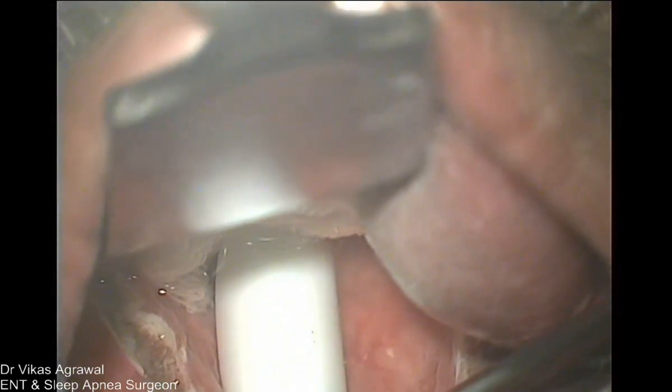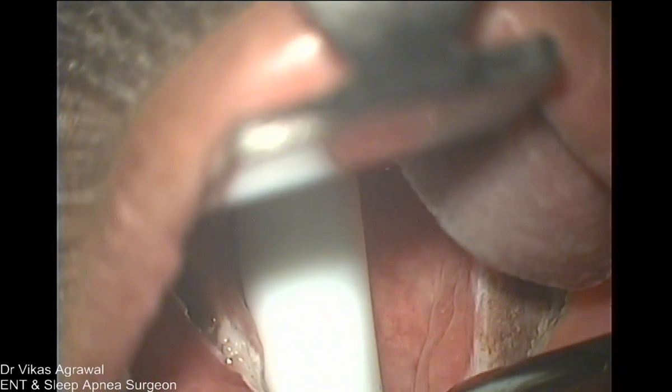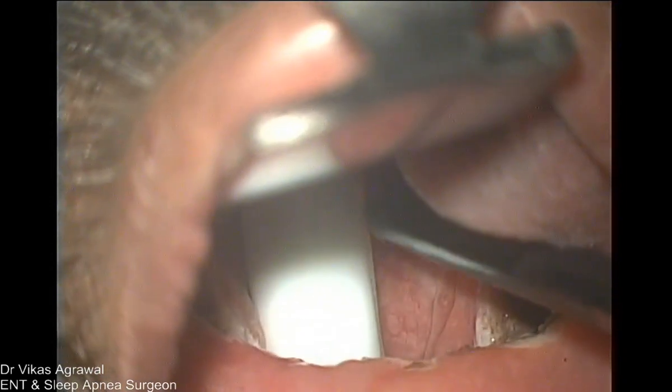Let us see what was... I'm just coagulating the raw area so that it doesn't bleed later on, because we saw two big vessels on the superior pole. Okay, now we'll come to the tongue-base surgery. It's 11:30. I think before 12 we should be able to finish our tongue base so that the rest of the session doesn't get delayed.